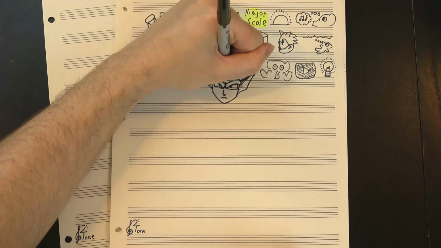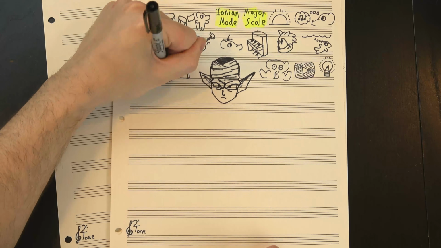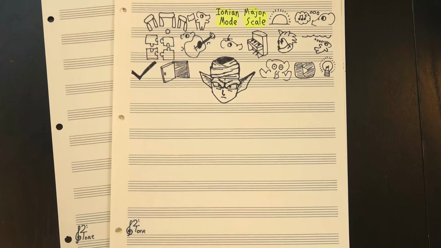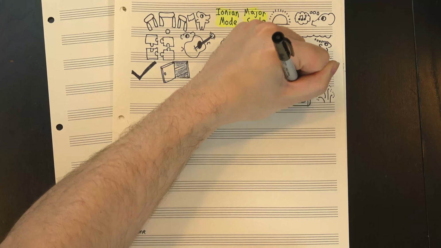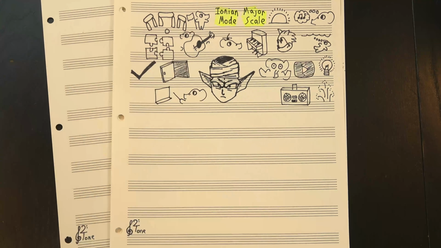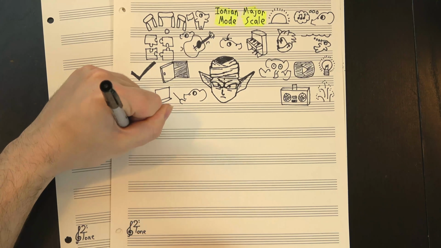But that's not enough for our alien friend. They're gonna need a little more. But that's okay, I can work with that. Music is a sound-based art form, so if I want to explain the major scale, I can just say it's the scale that sounds like this.